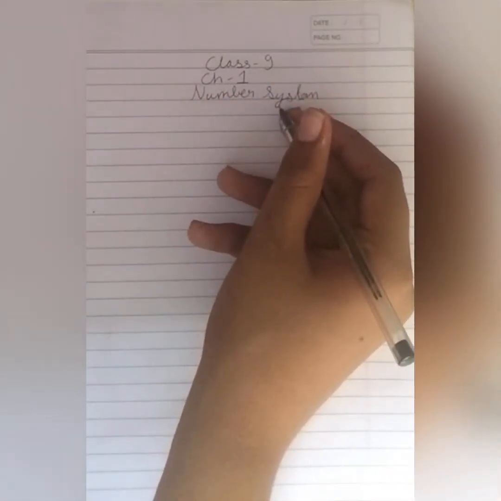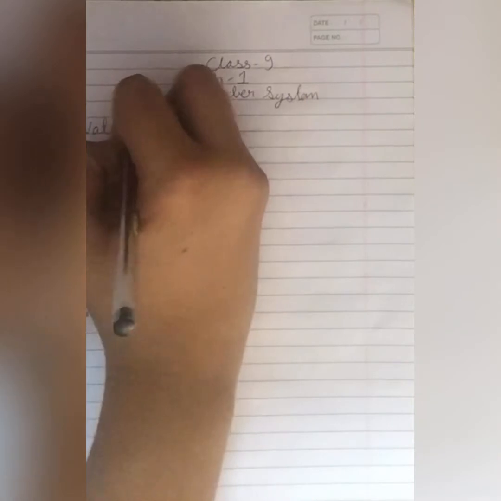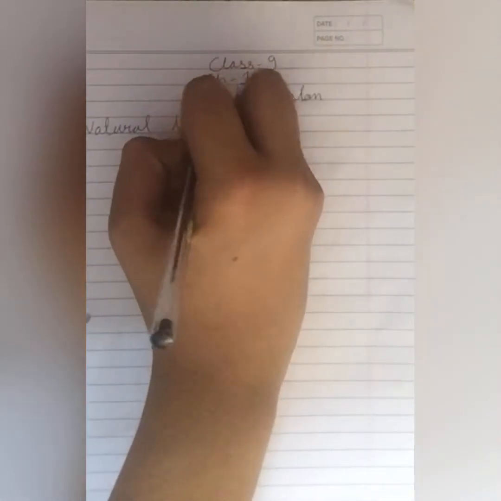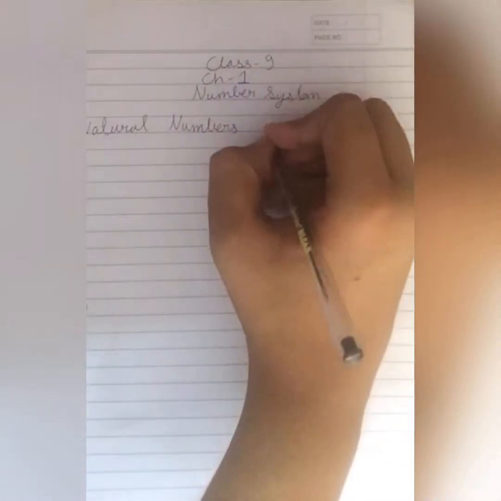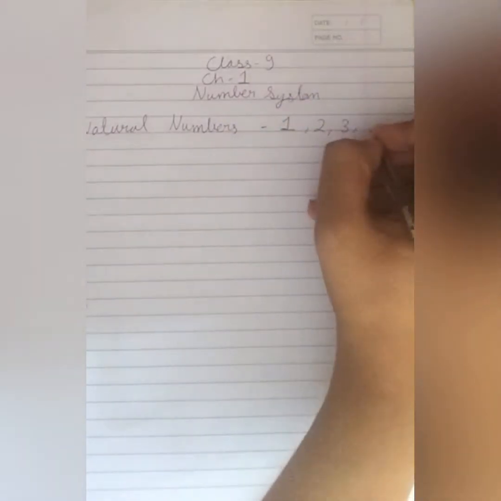Hello friends, we are going to start class 9 chapter 1, number system. So let's start. First we'll start with the number types. First type is natural numbers. So what are natural numbers? The numbers that start from 1. So 1, 2, 3, 4, 5, 6 and so on are natural numbers.